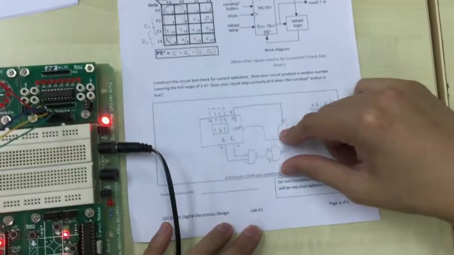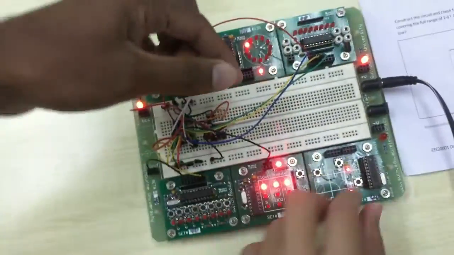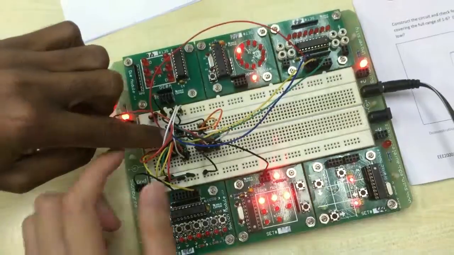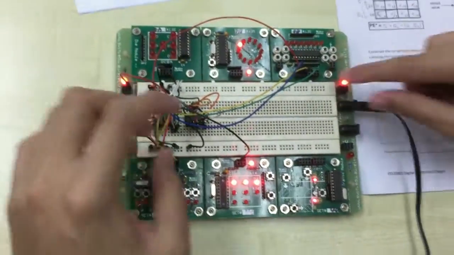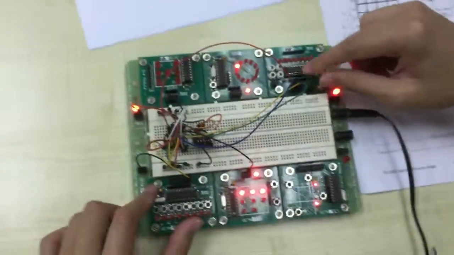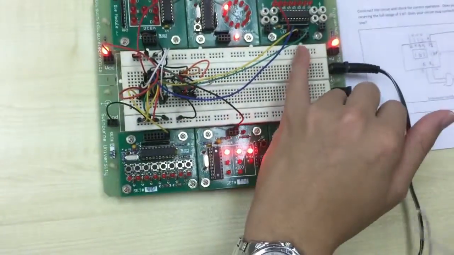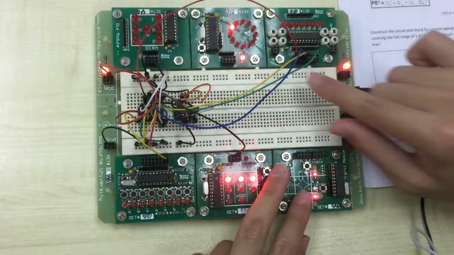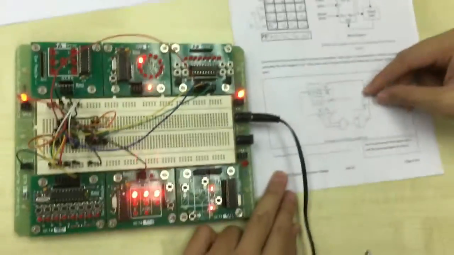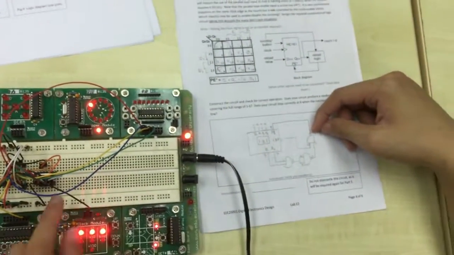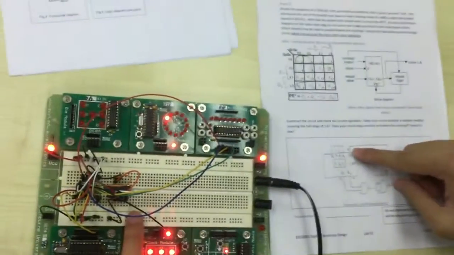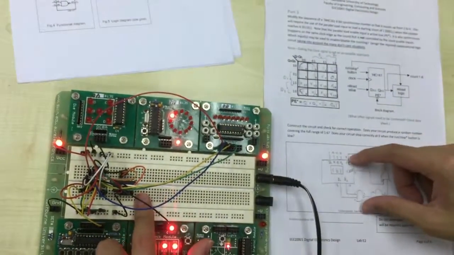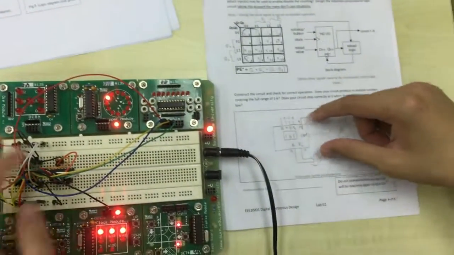The third NAND gate is connected to the CEP, which is pin 7 of the 161. The NAND gate is also connected to PE, which is pin 9 of the 161.